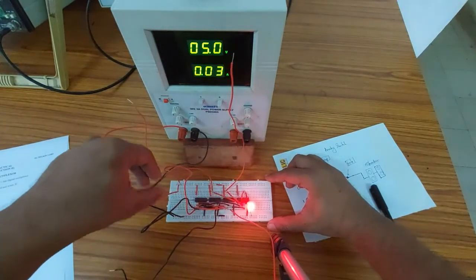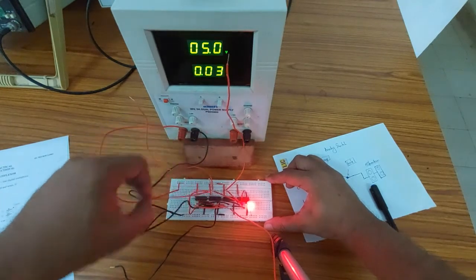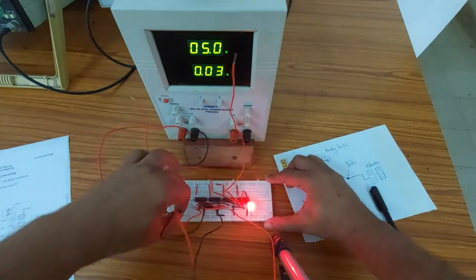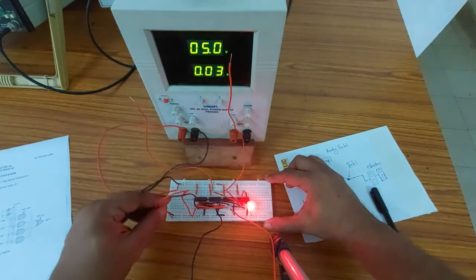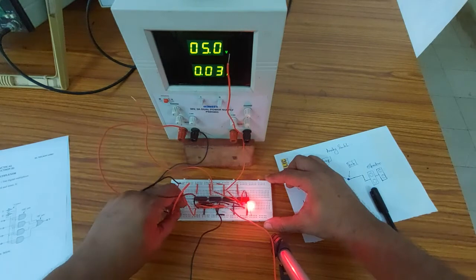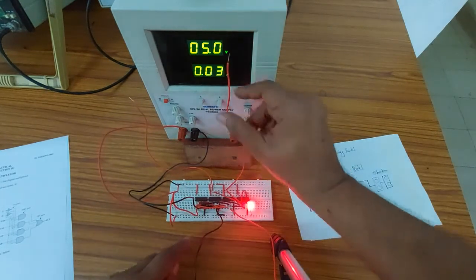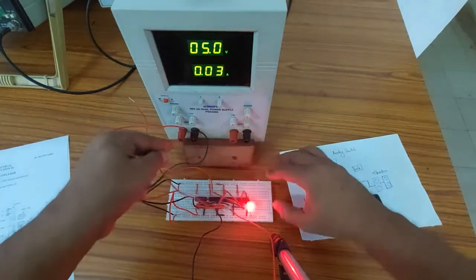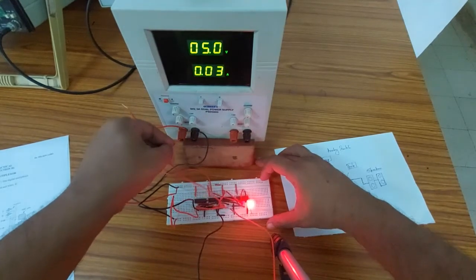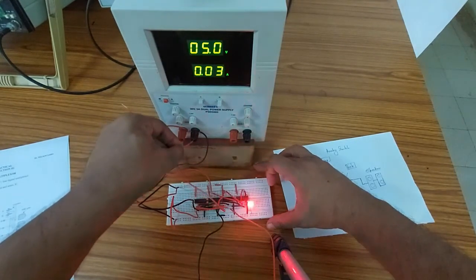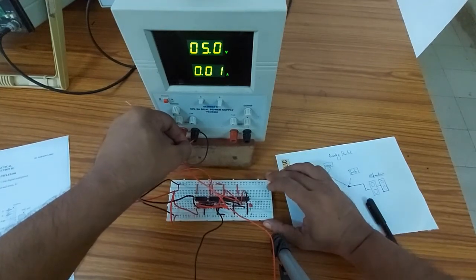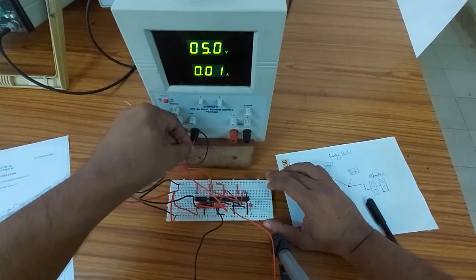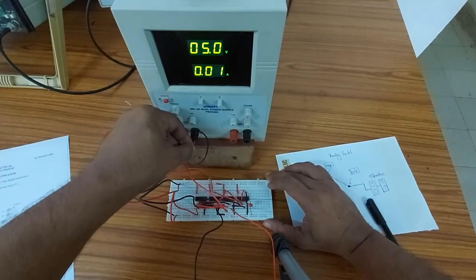Then the third combination is 0 and 1. So I'm putting A and B as 0 and 1, and taking out D2. D2 equal to 1, the LED is on. D2 equal to 0, the LED goes off. So I verified that when the address is 0 and 1, that D2 reaches the output.